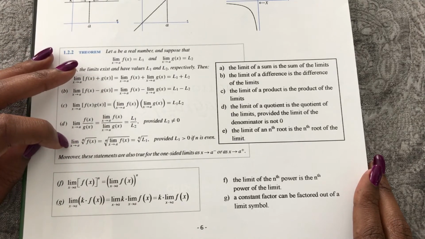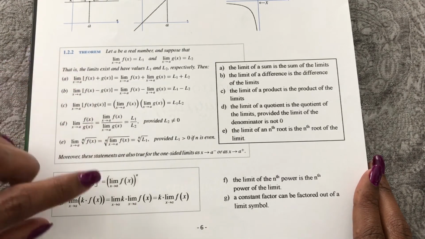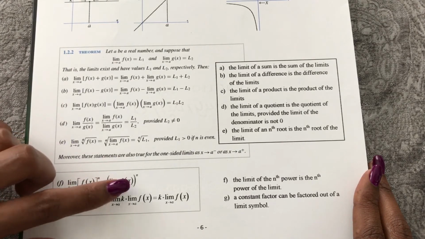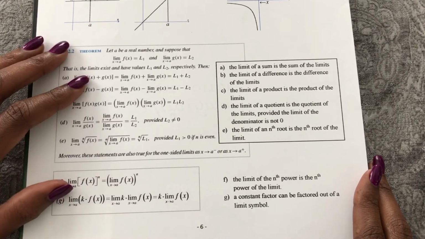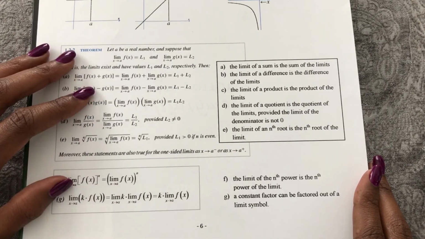If you're taking a root of your function, you can take the root of the overall limit of that function. And if you have an exponent of your function, you can take the limit of your function and raise it to that exponent, and also a constant can be pulled out in front of your limit.